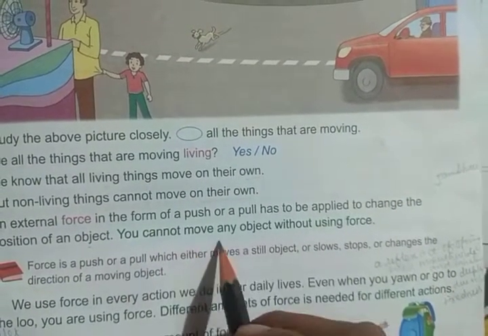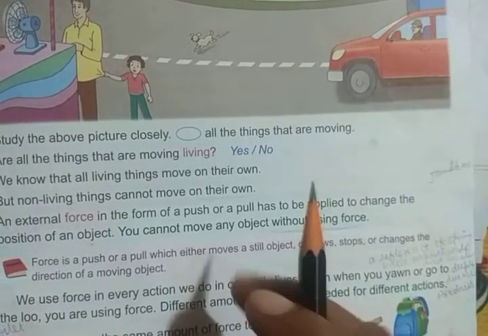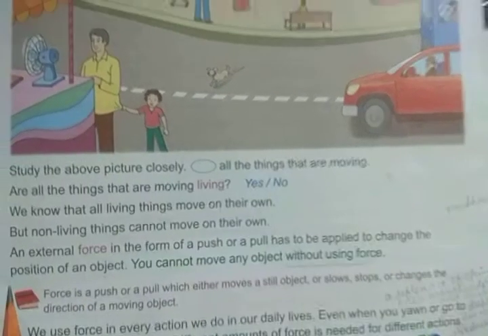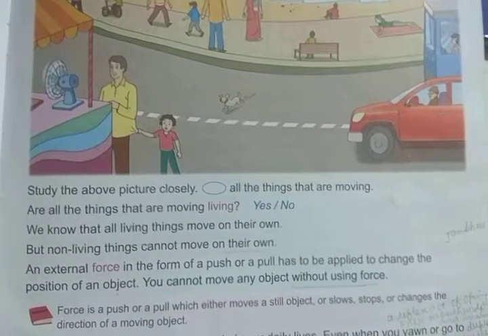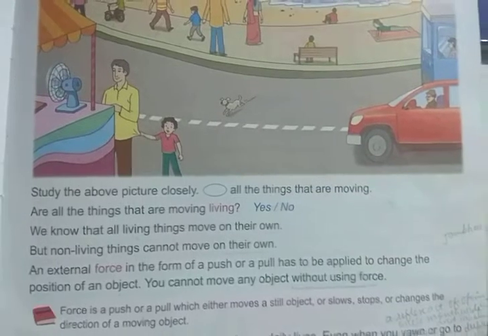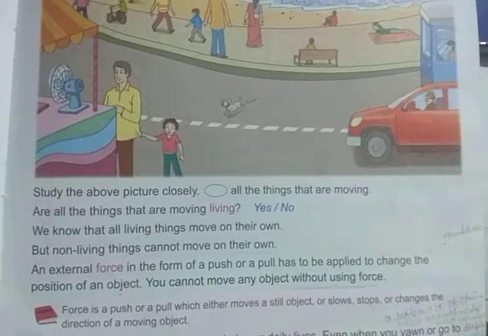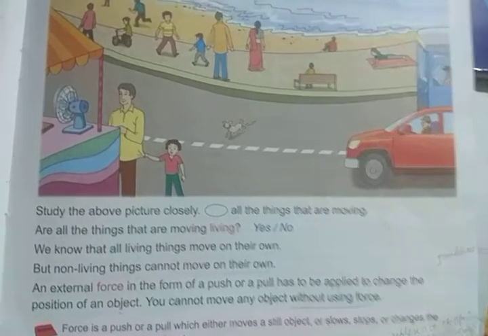You cannot move any object without using force. Clear? So force is a push or pull which either moves a still object or slows, stops or changes the direction of a moving object.